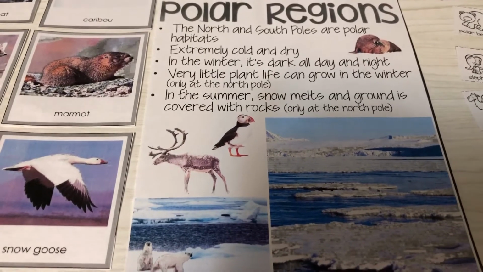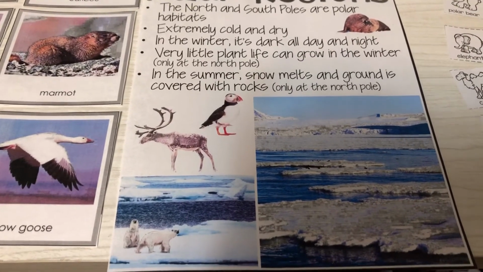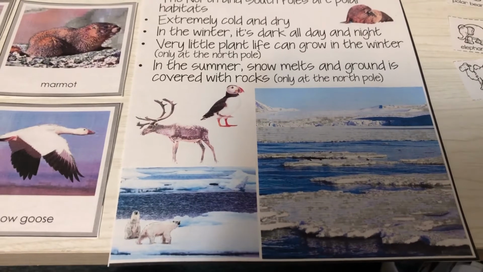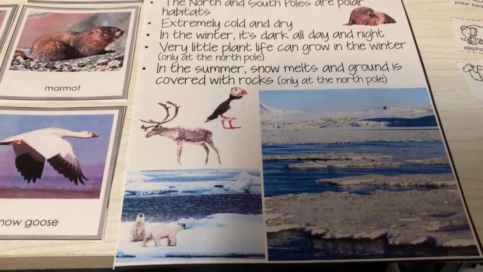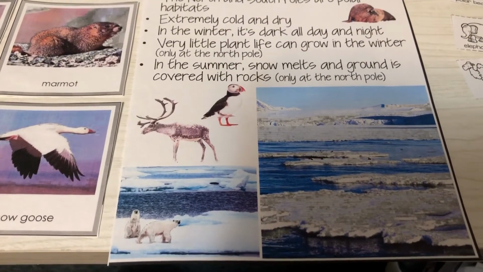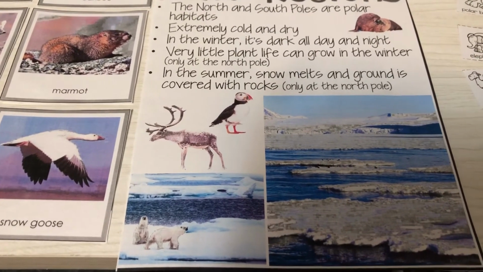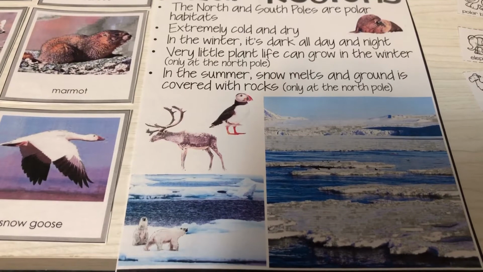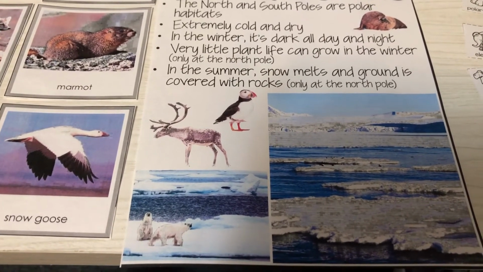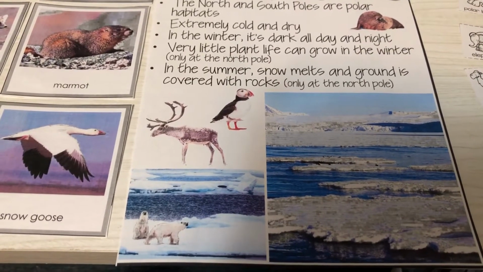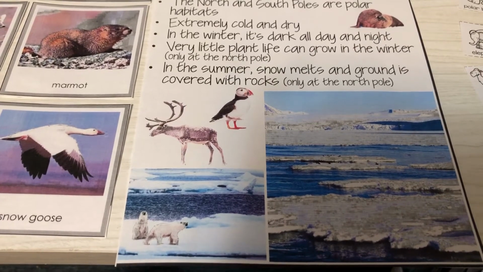Very little plant life can grow in the winter. That's because it's mostly cold and covered in ice. And even at that, plant life can only grow at the North Pole, not at the South Pole. The North Pole is called the Arctic, and the South Pole of the Earth is called the Antarctic.